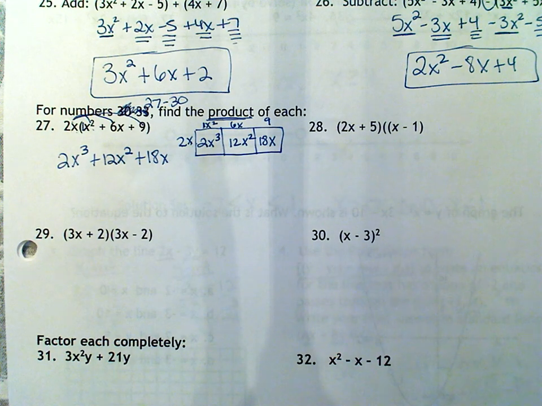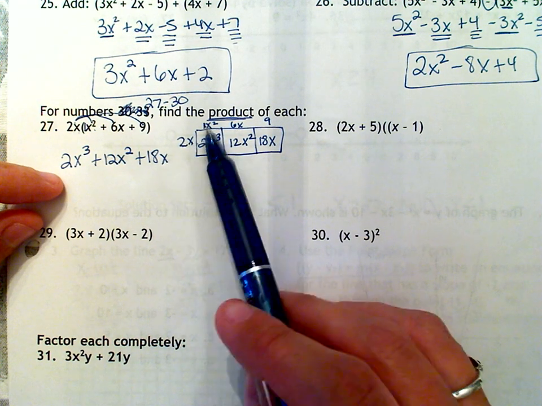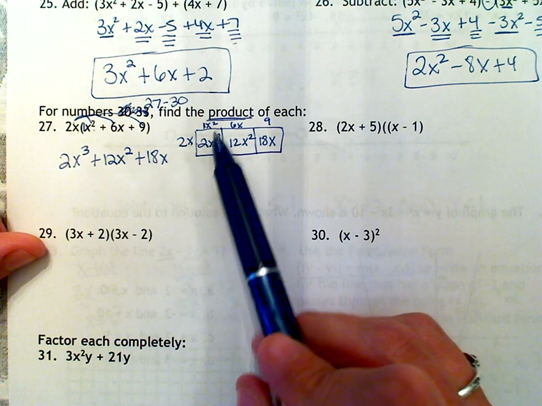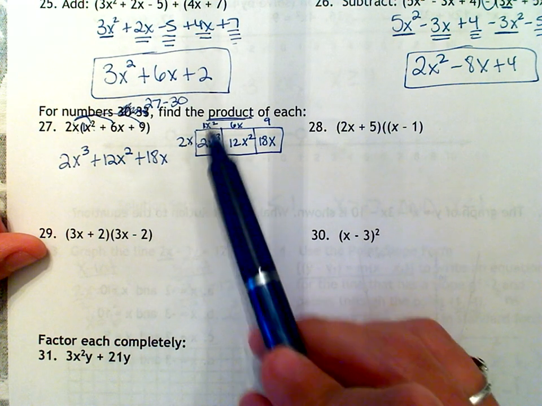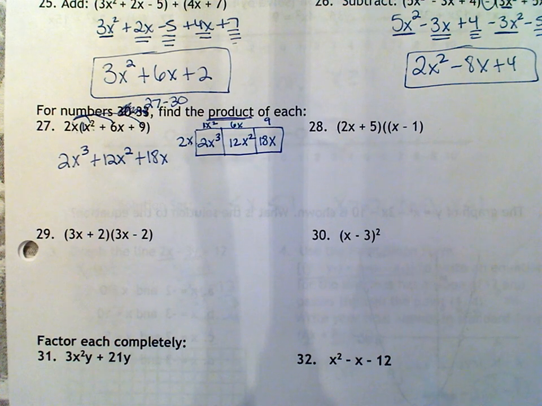Just common mistakes where you're trying to add 2 and 1. Okay, what you add are your exponents. You multiply the big, add the little. I've said that multiple times throughout when we've done this since spring break. Multiply the big, add the little.